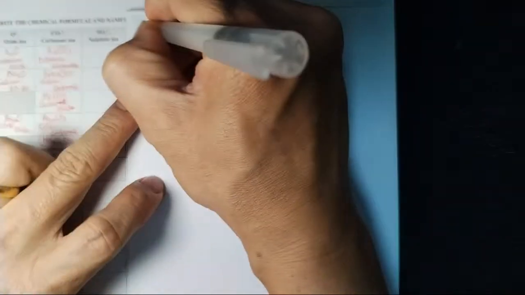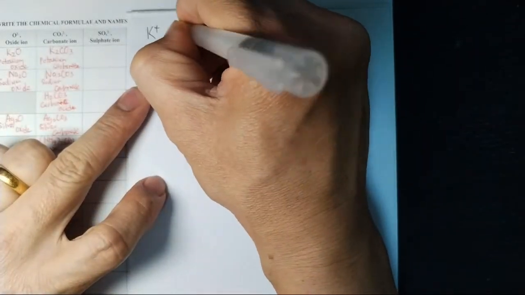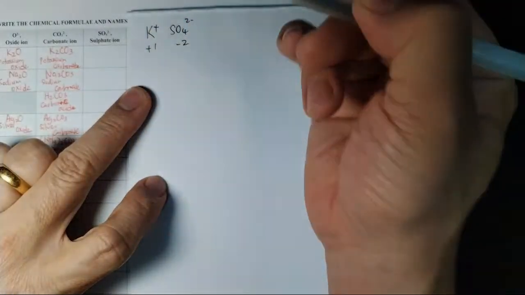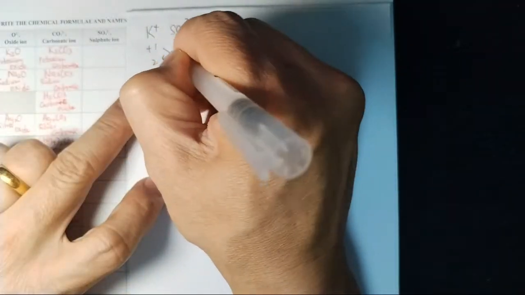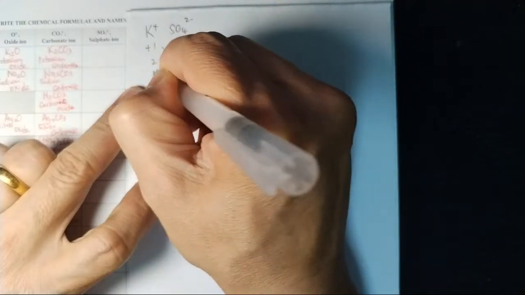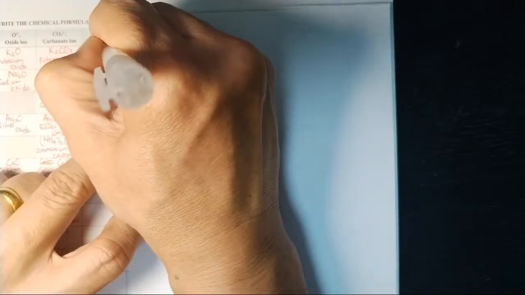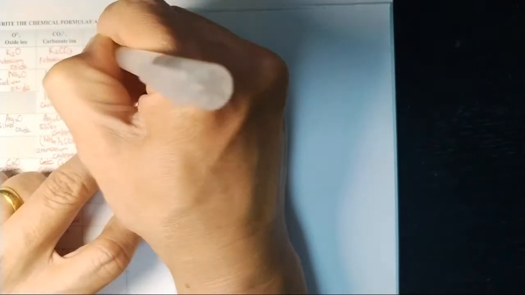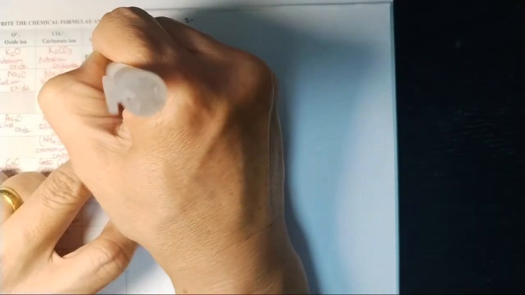Okay, now we continue. Potassium sulfate. Potassium sulfate. Okay, so positive 1, negative 2. 2, 1, so it's K2SO4. K2SO4, so it's potassium sulfate.